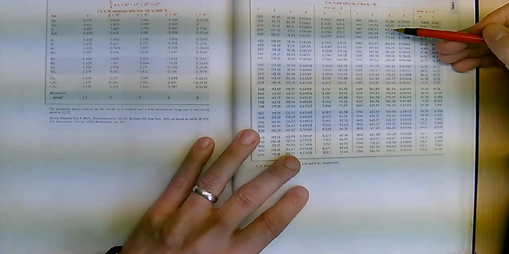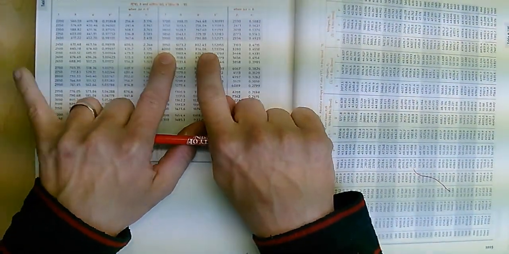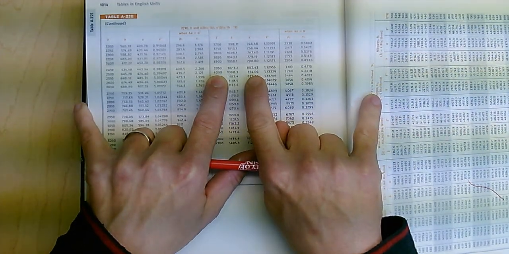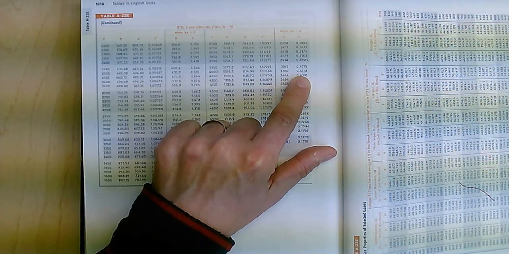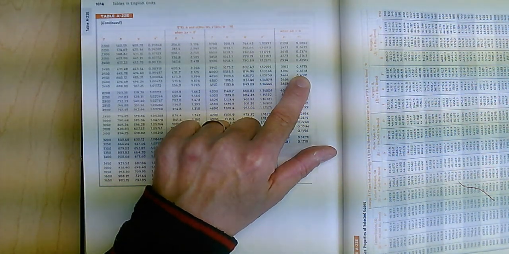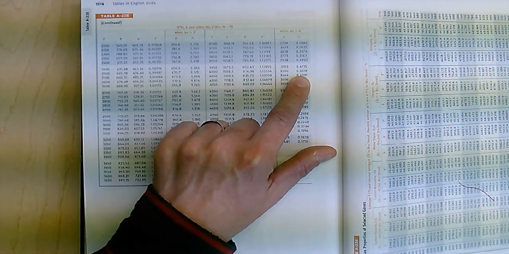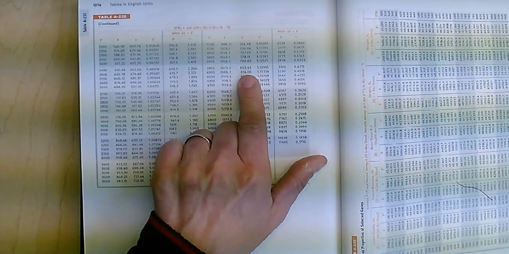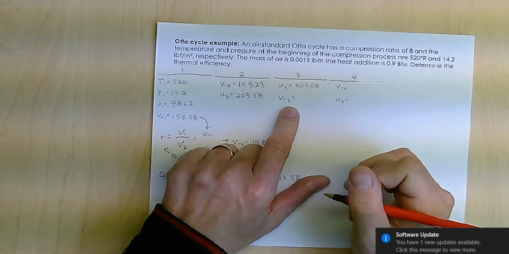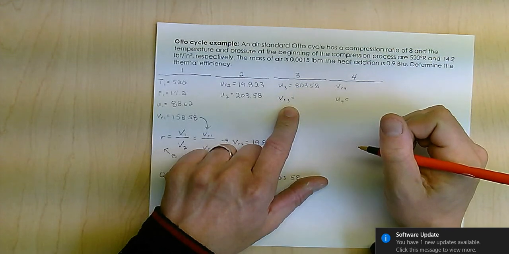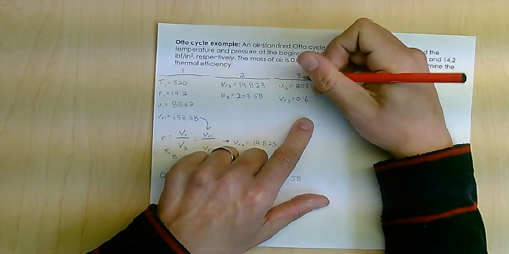So I scroll down my U values till I get to 803, which is way up here between 3950 and 4000, which gives me a VR3 of 0.46955 when I do the interpolation, knowing that 803 is my U value.